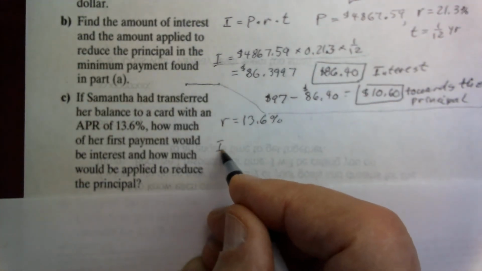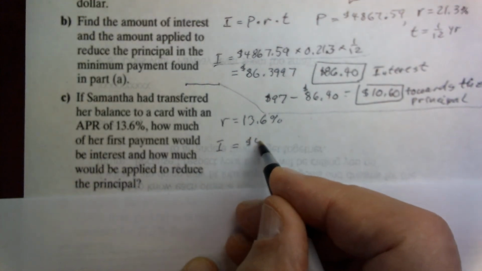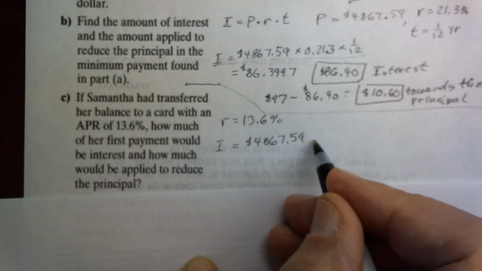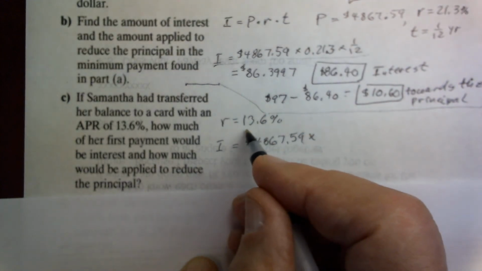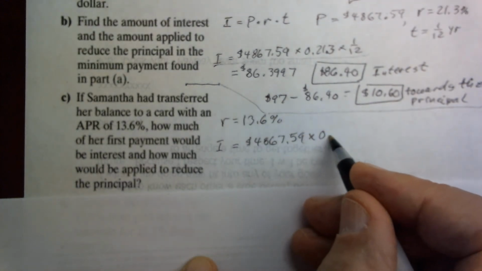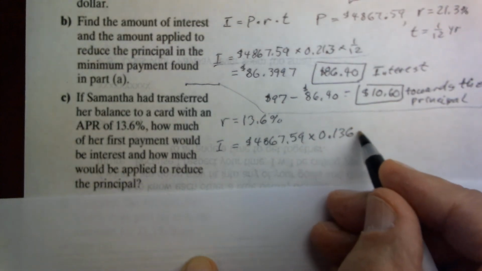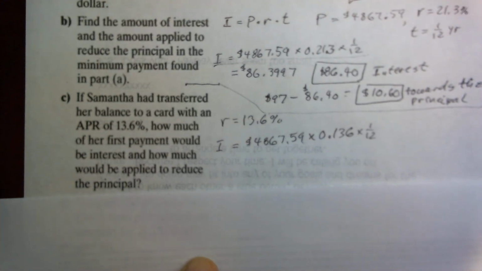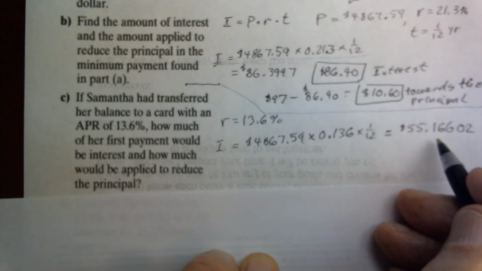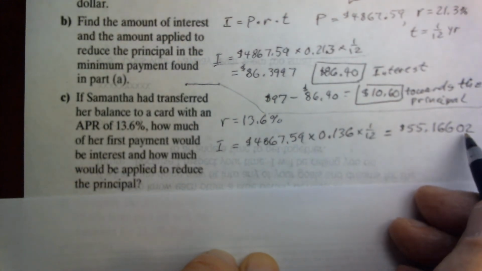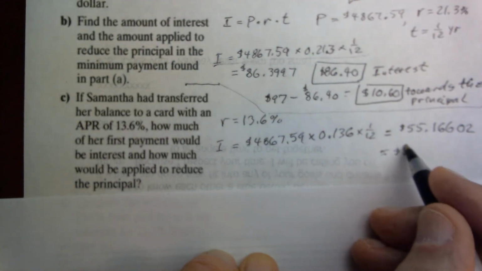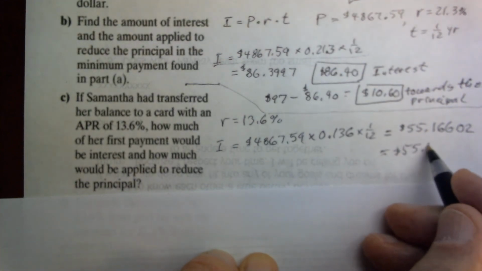The interest is equal to 4,867.59 for the principal times the interest rate, which is now 13.6%, or 0.136, times 1/12. So it's equal to 55.166002. So we say that's approximately equal to $55.17.